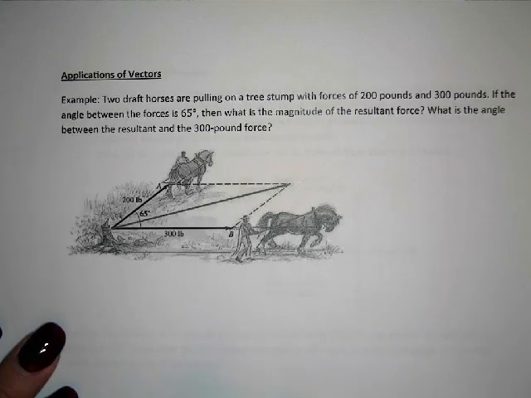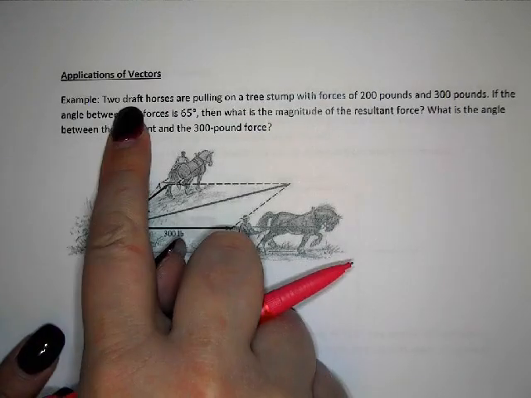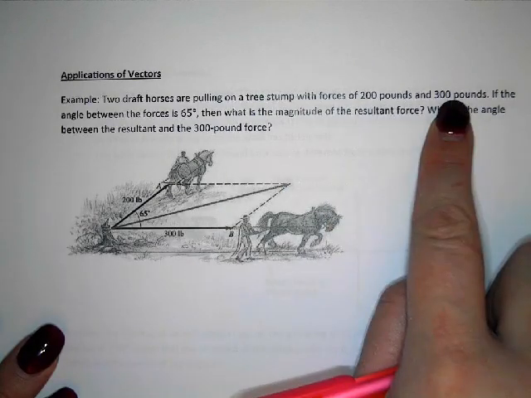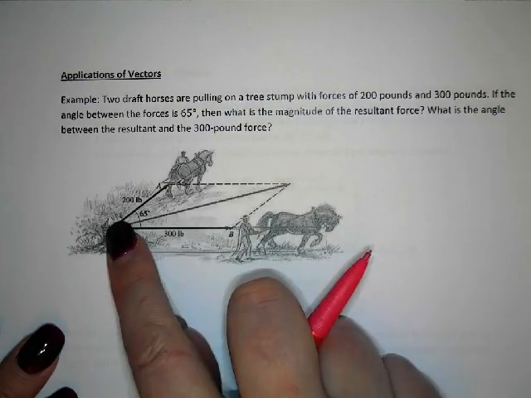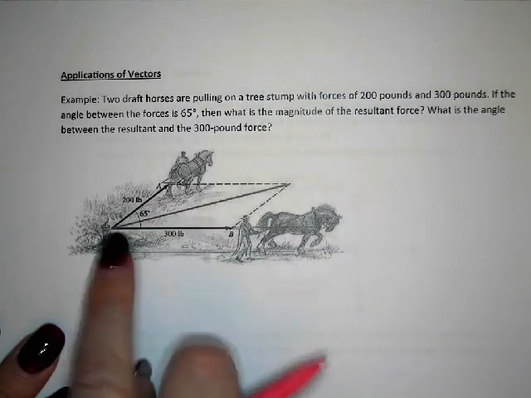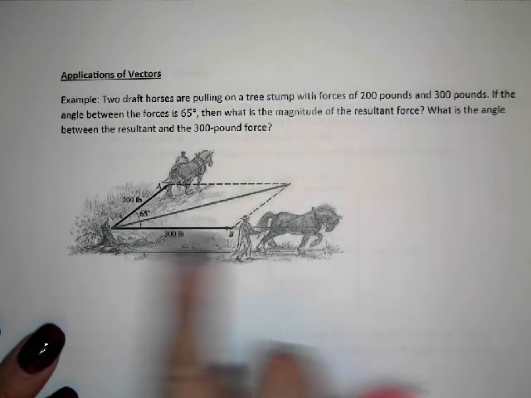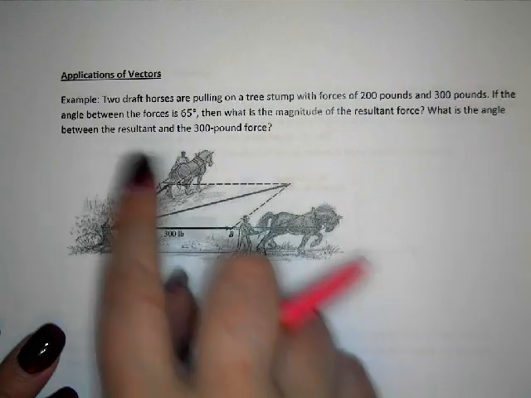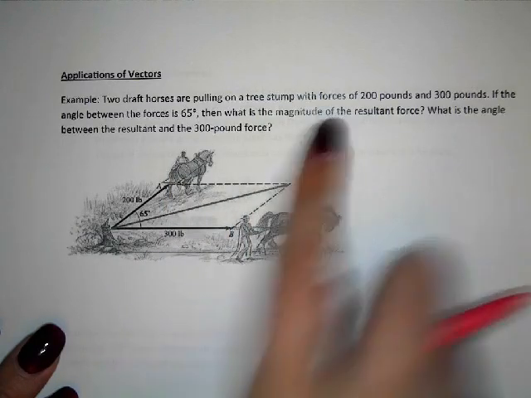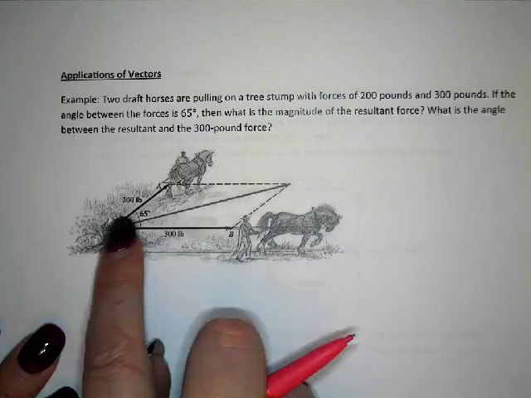Okay, so here it says we have 2 draft horses that are pulling on a tree stump with forces of 200 pounds and 300 pounds. So here's our tree stump. We got the 200-pound horse. Well, I don't know if the horses are that much, but that's how much force they're using. So 200 pounds of force, 300 pounds of force, and then this is the angles that they're pulling at. If the angle between the forces is 65 degrees, then what is the magnitude of the resultant force? So here is the resultant force, the force that we get when we add these two forces together. So what is the magnitude? And what is the angle between the resultant and the 300-pound force? What is this angle right here?